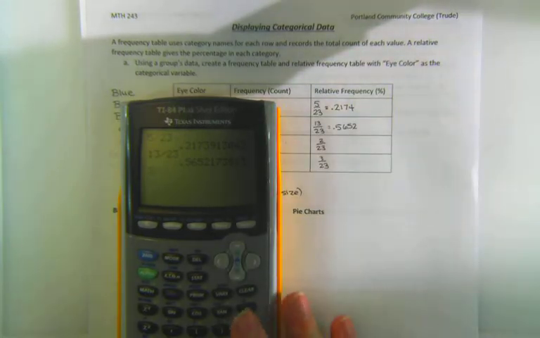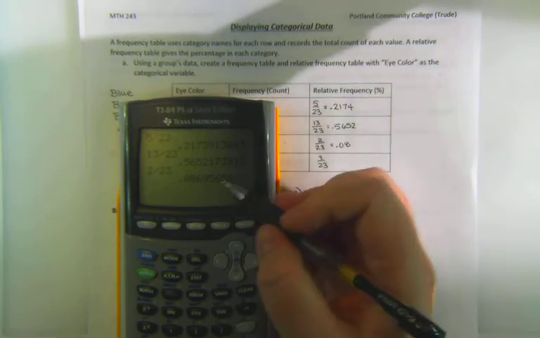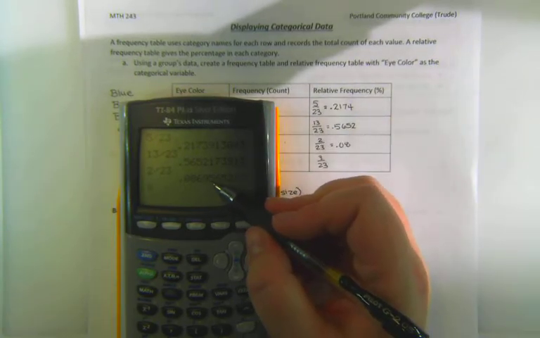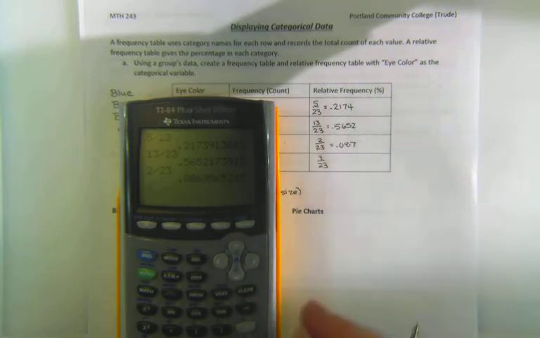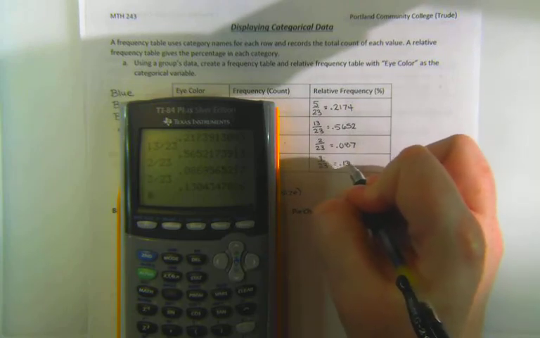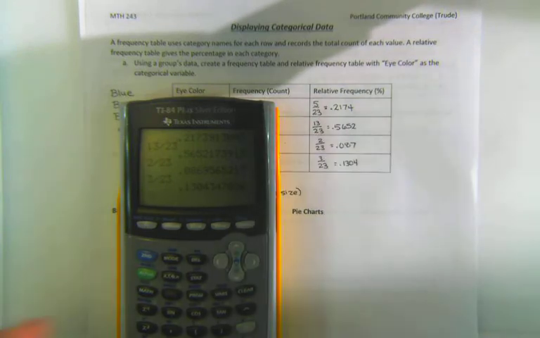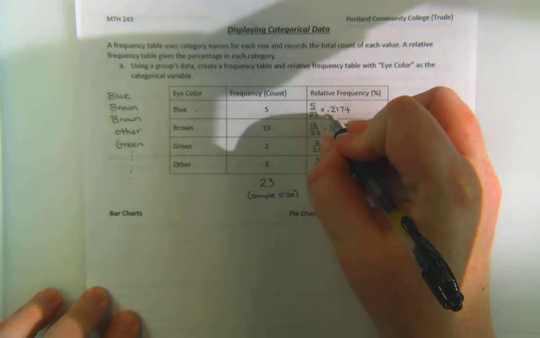If we round this, 0.5652. And then we'll have 0.08, and then for our 4th decimal place, because that all rounds up, we'll just have 3 decimal places with that 7 there. And then 0.1304.